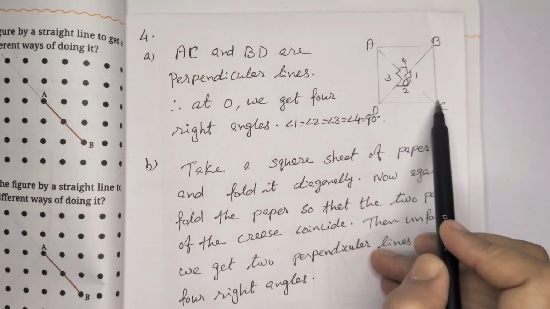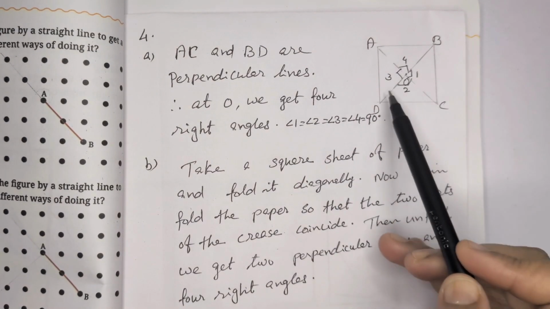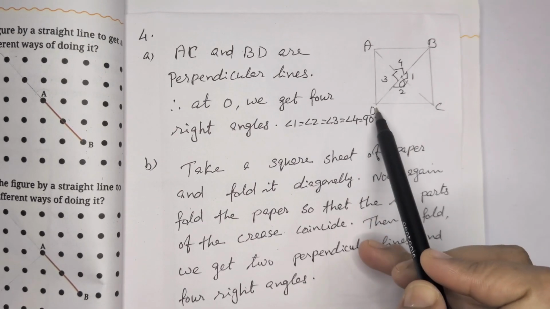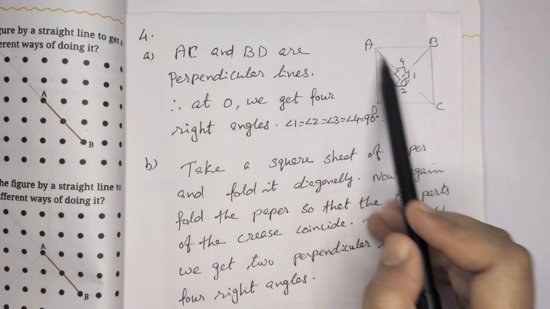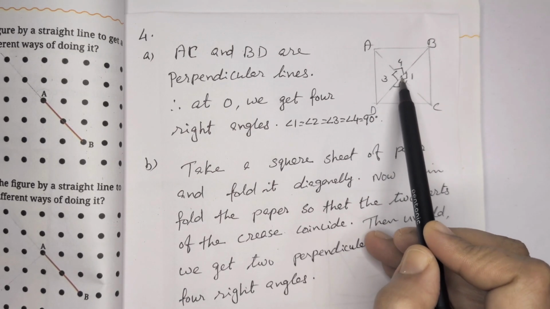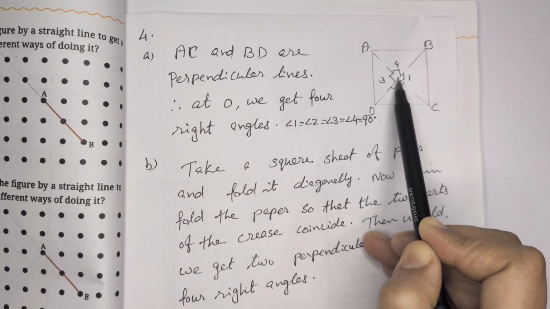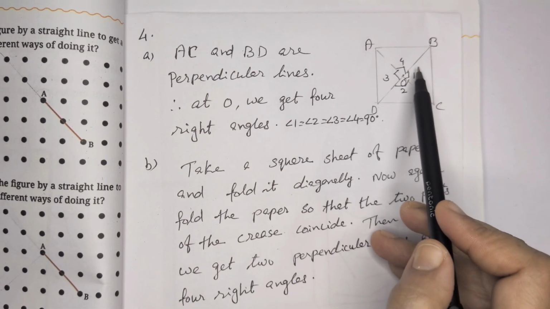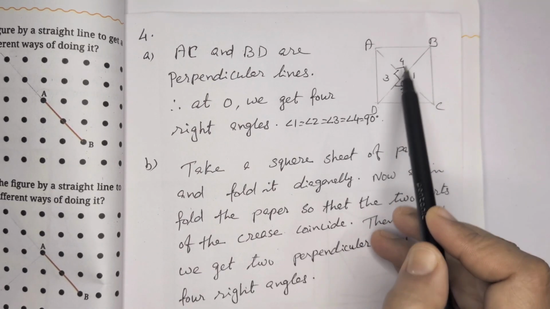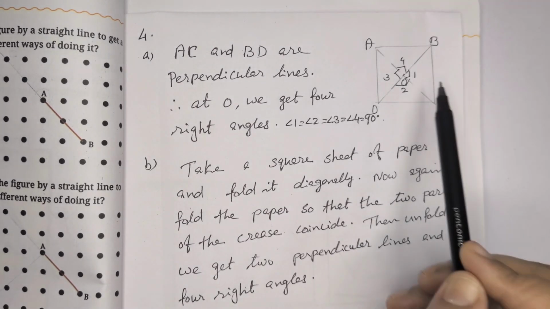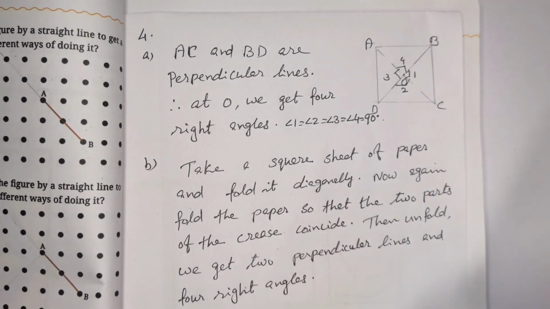You can write that the same way. AC, BD. These are the perpendicular lines, and the intersecting point is marked as O. Then we will get 4 angles: 1, 2, 3, 4. All the angles are 90 degrees.